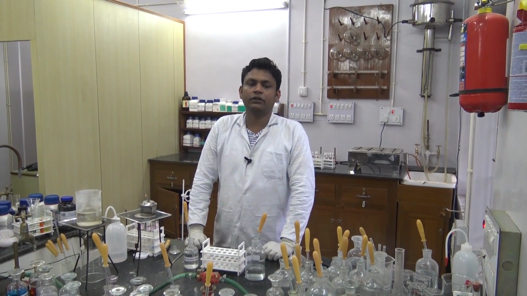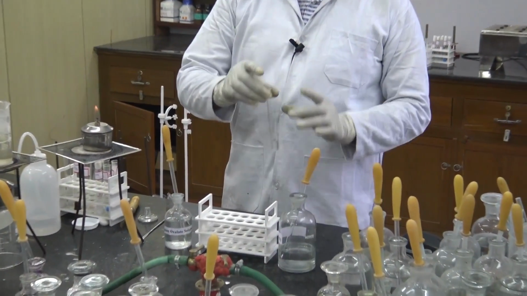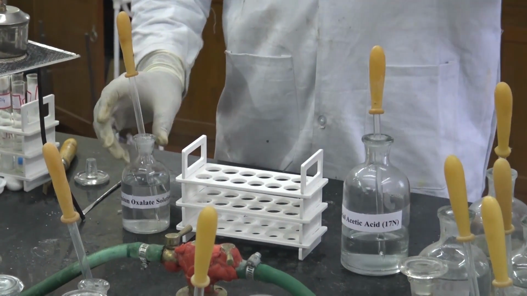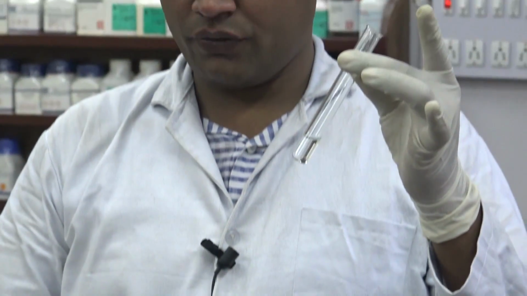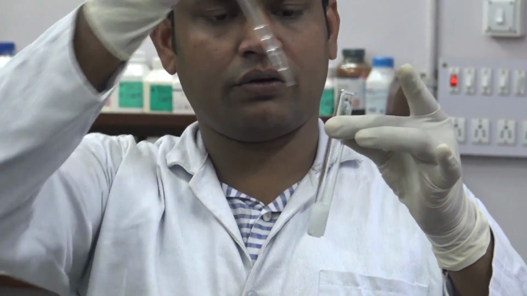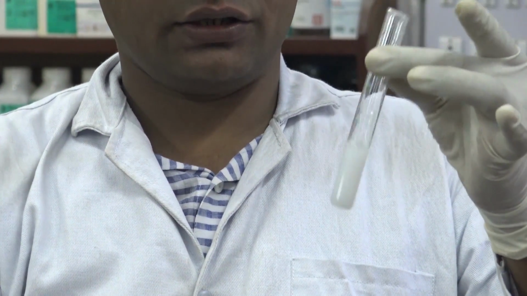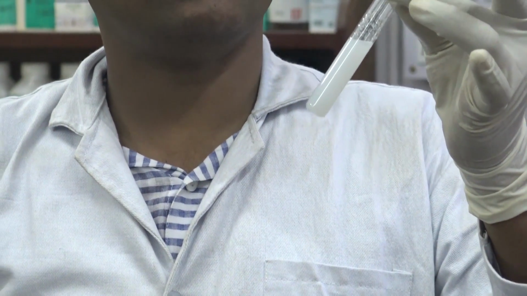Now we will go for the test for calcium ion, that is ammonium oxalate test. For this reaction we need sample solution, glacial acetic acid and ammonium oxalate solution. To perform this reaction we have to take the sample solution, then add few drops of ammonium oxalate to it. Here you can see formation of white precipitate occurs, which is insoluble in concentrated acetic acid, that is glacial acetic acid, confirms the presence of calcium ion in our solution.